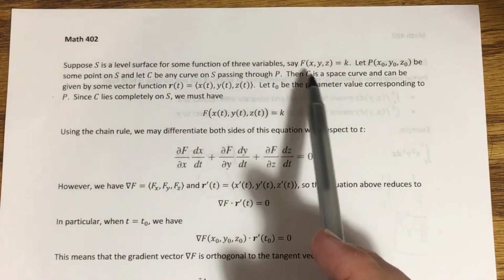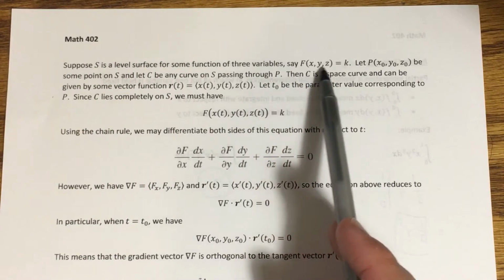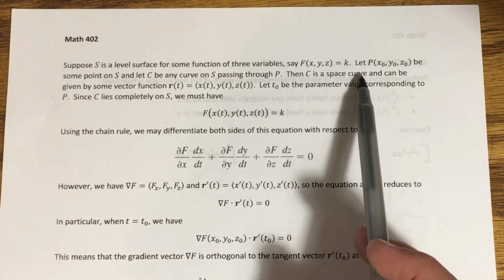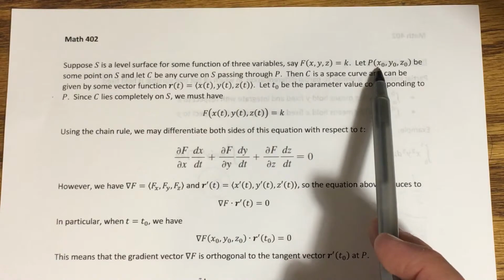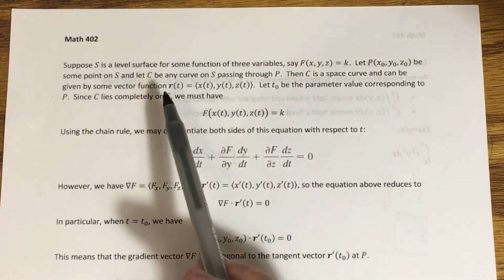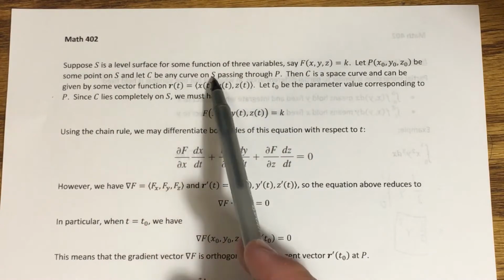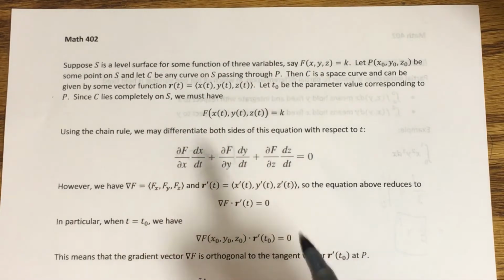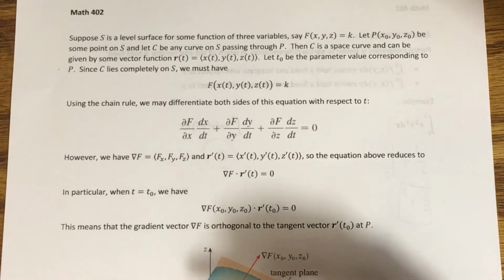So let's suppose that we have a level surface to this three variable function. It looks like this as an equation. And let's pick a point that lies on that surface, x naught, y naught, z naught. We're going to call that point P. Then we're also going to let C be some curve on that surface that passes through that point that we just selected.